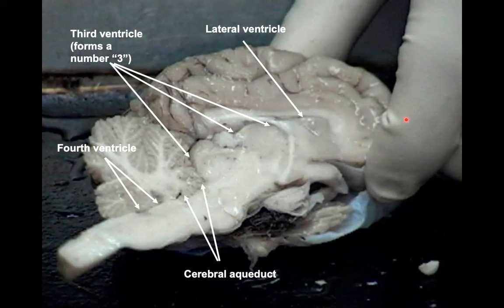We also showed the ventricles. So if you were doing this dissection, what you would see is you can actually put your probe in and feel the cavity between the corpus callosum and your fornix right here. So this cavity that opens up between these two structures is the lateral ventricle. Running on the surface of the thalamus, you have your third ventricle.